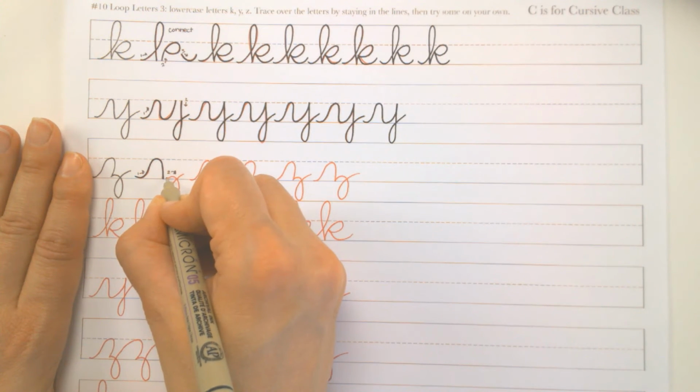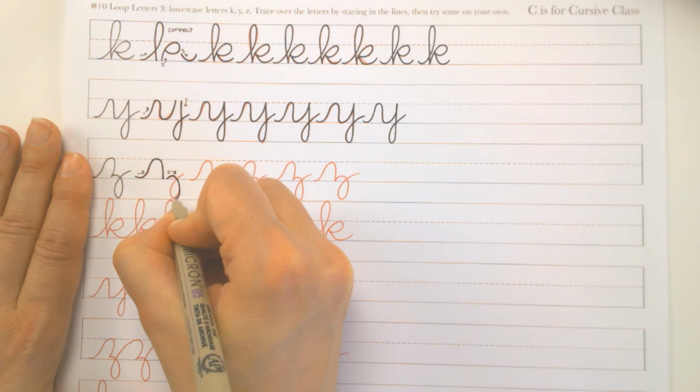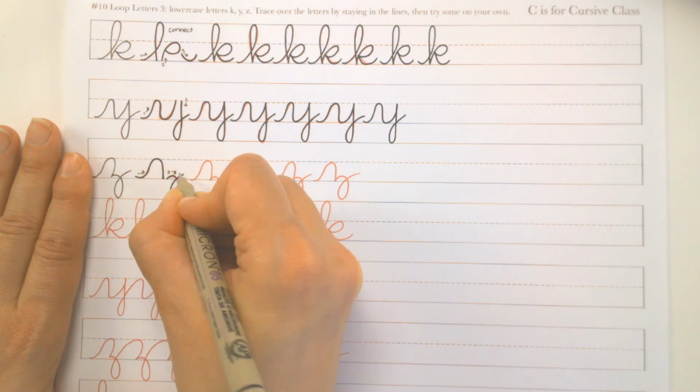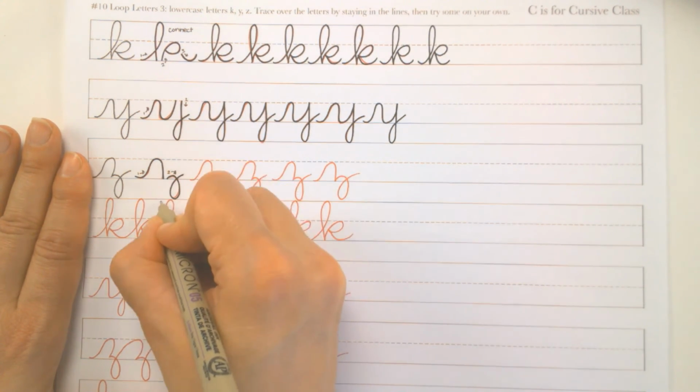So this time when you do your loop, you're coming a little bit above the bottom. Curve it down, curve it back. So a loop, an upside down loop, I guess, right? We've been doing our loops up, so we're doing a loop the opposite way.